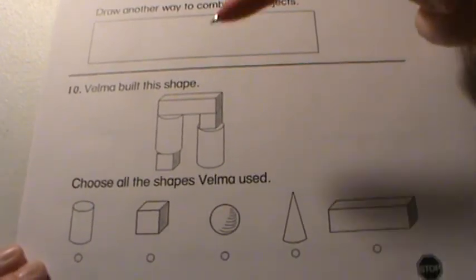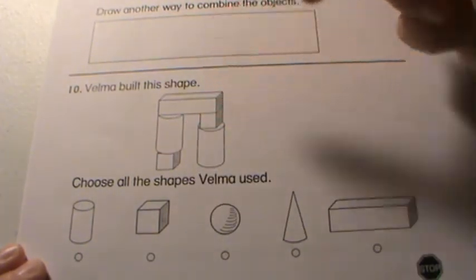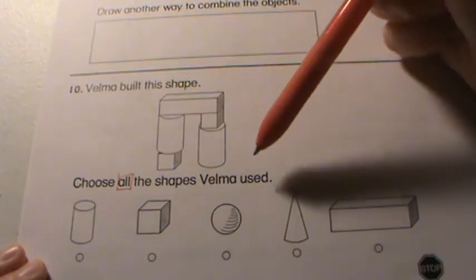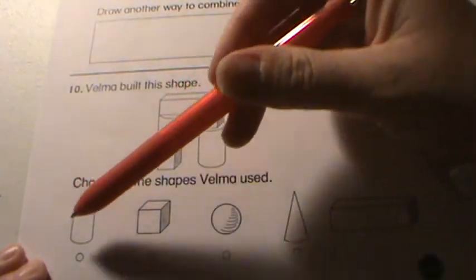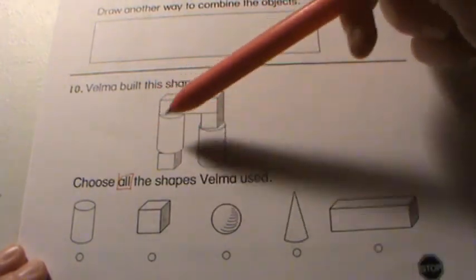And finally, number 10, Velma built this shape. Choose all the shapes Velma used. So choose all the shapes she used to build this.